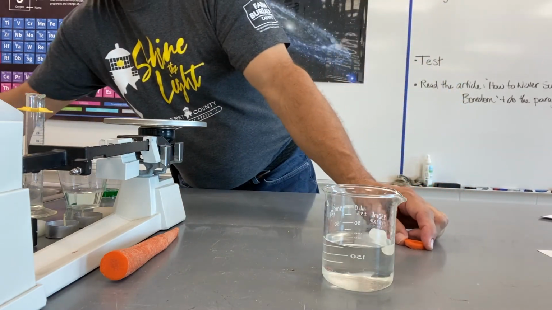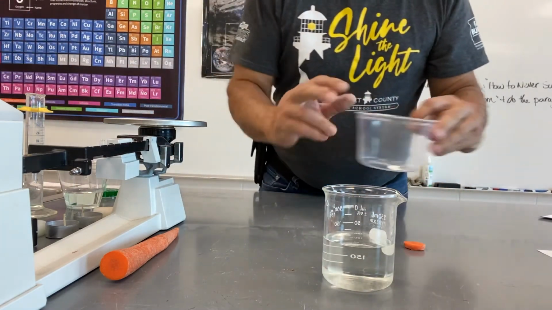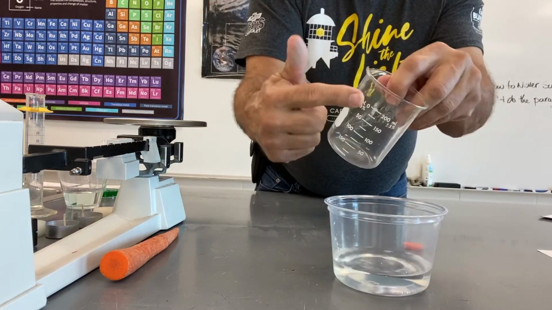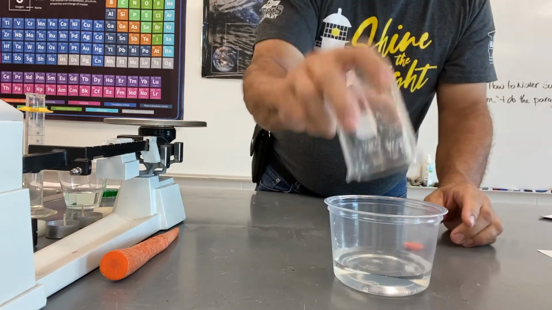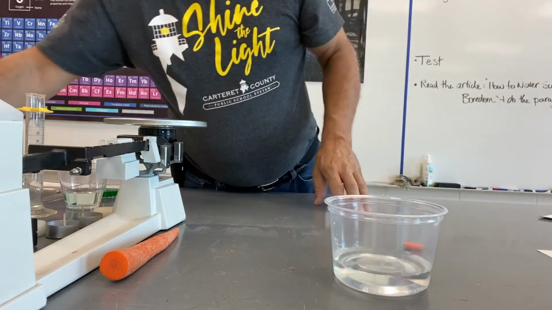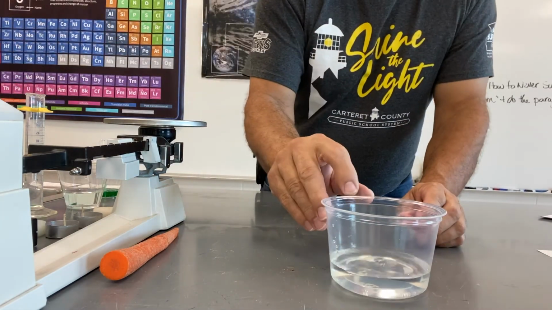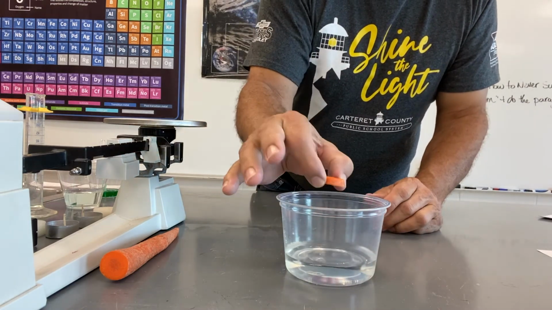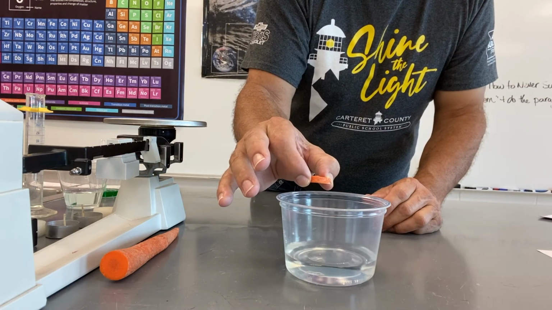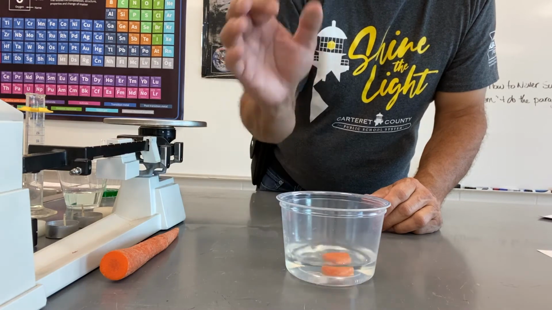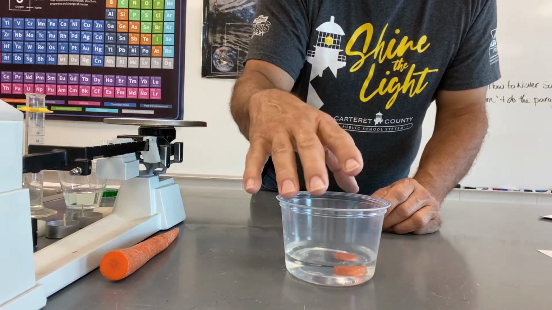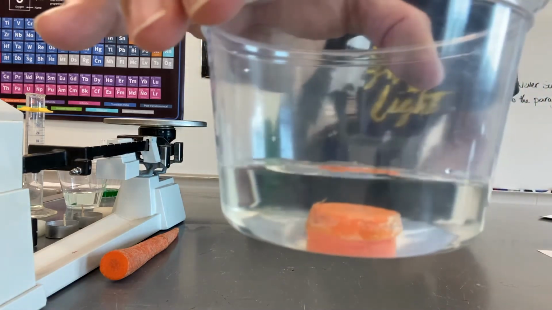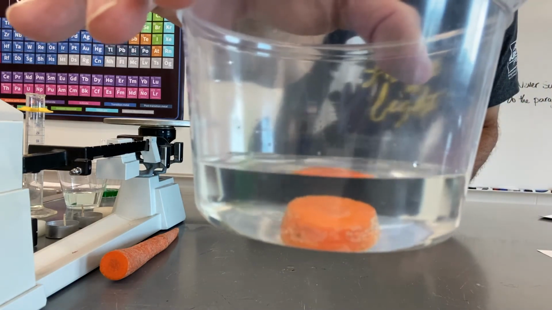Actually, I'm going to change the cups out here real quick because the measurement markings on the beaker here are really showing up in the video, and that's going to make it hard to see what's happening. All right, so here's the carrot. Do you think it's going to sink or is it going to float? Let's see what happens. All right, as you can see, it sank to the bottom. It's sitting there on the bottom.